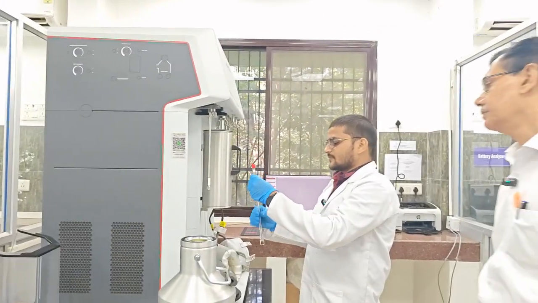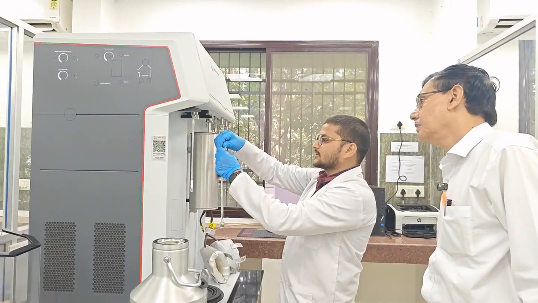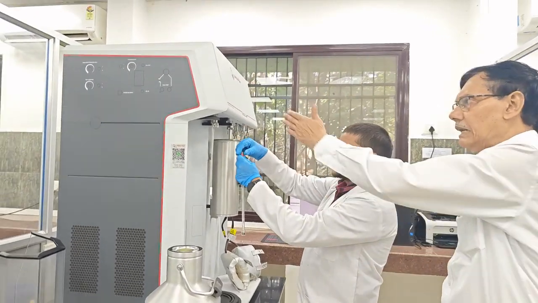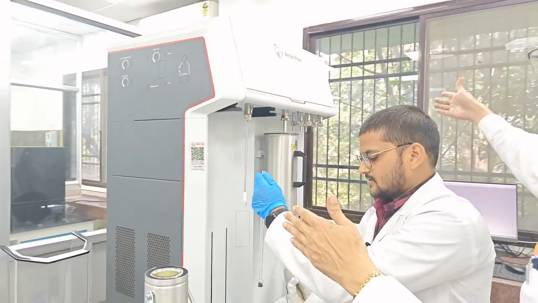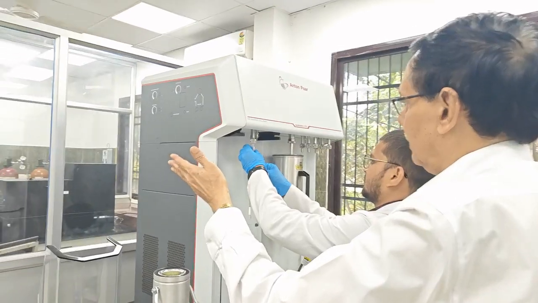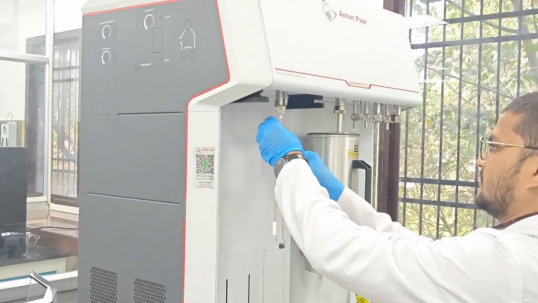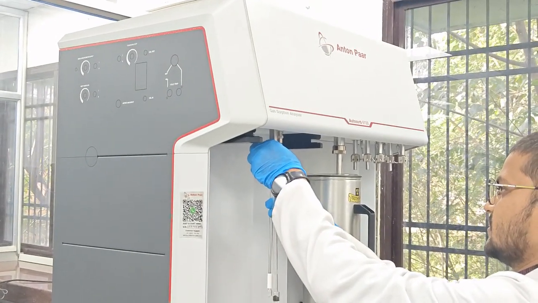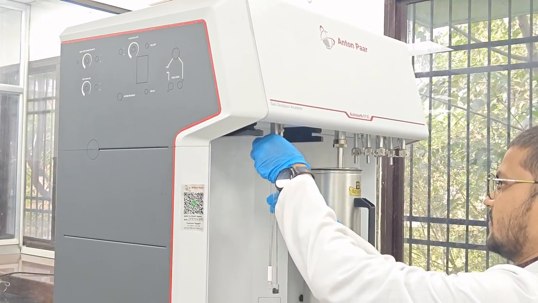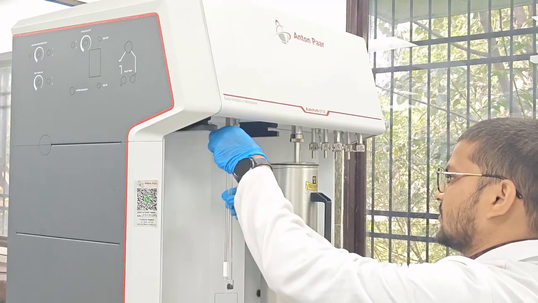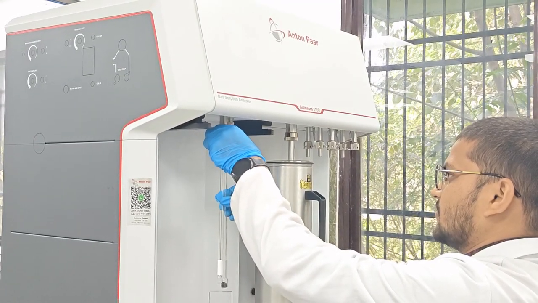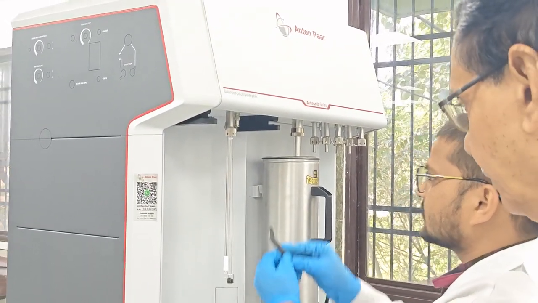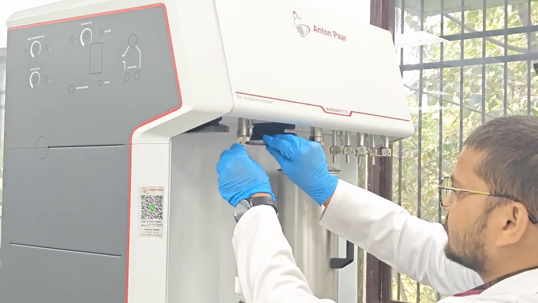So after weighing this sample, we have to put it again into the analysis chamber. So now this is the analysis chamber. Yes. That is the degassing chamber. Here is the analysis chamber. Only one sample can be taken in our system. So perfectly we have to do this, and let us check whether it is removing or not.